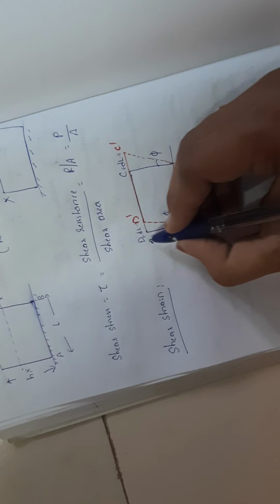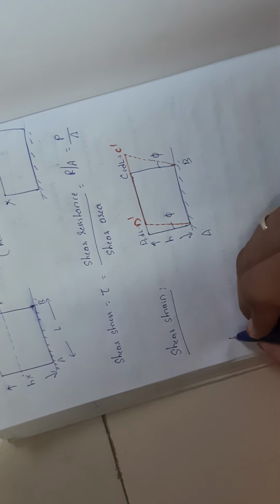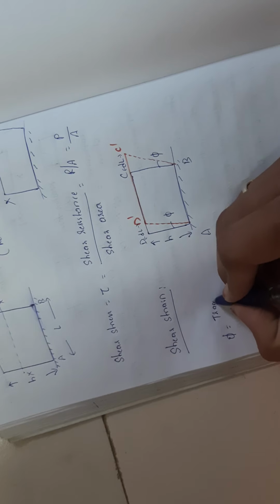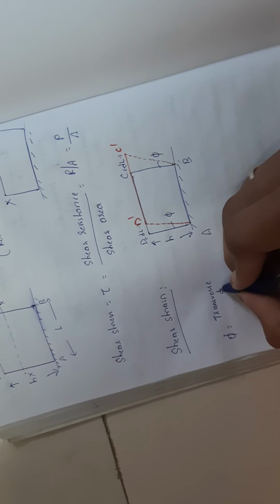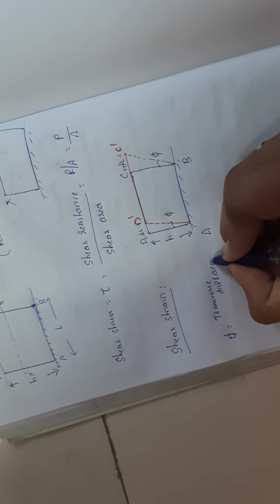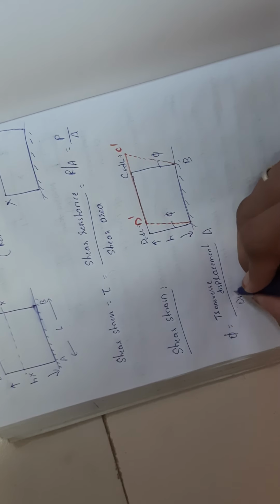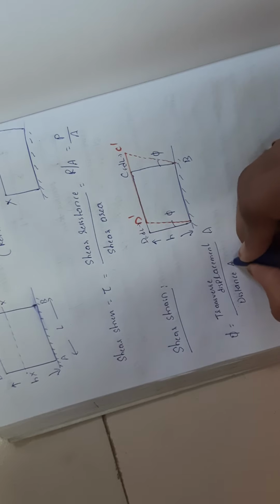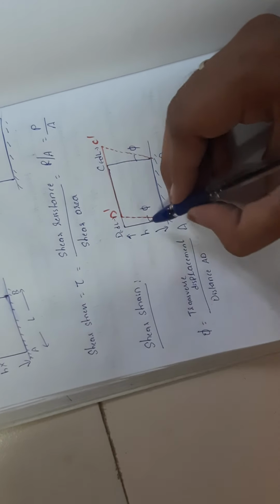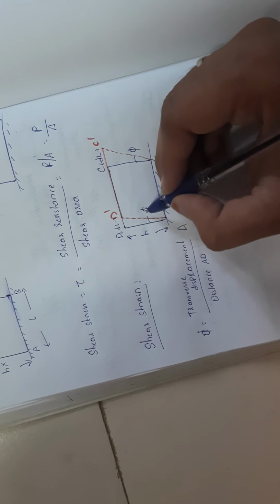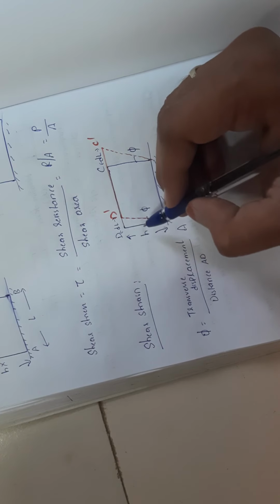From triangle ADD dash, shear strain phi can be represented as transverse displacement divided by distance AD. From this triangle, sine phi is opposite side by hypotenuse, right?